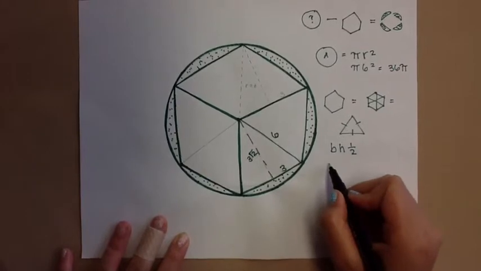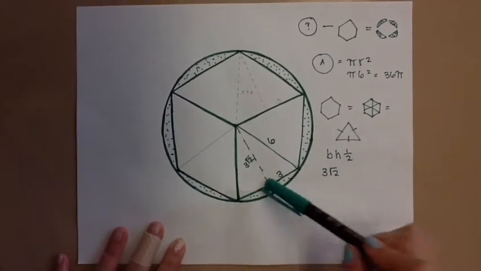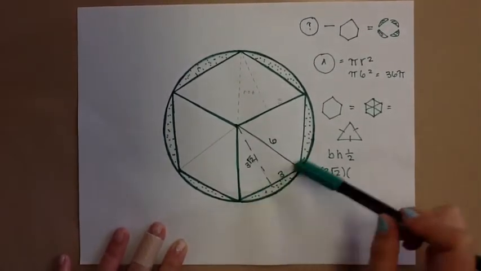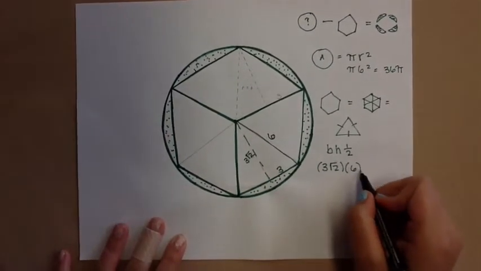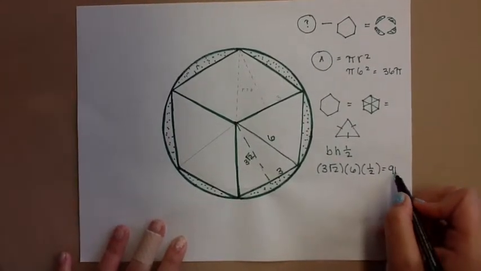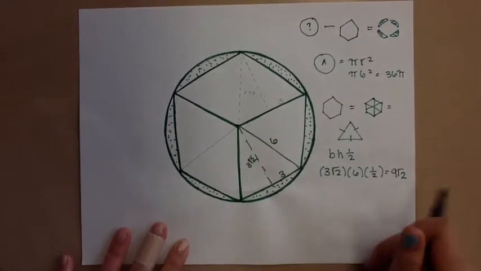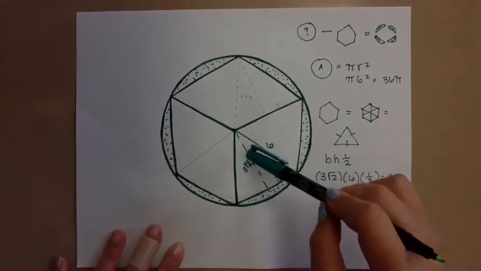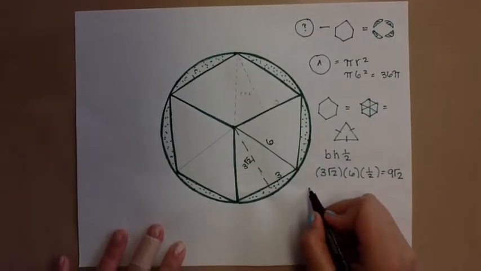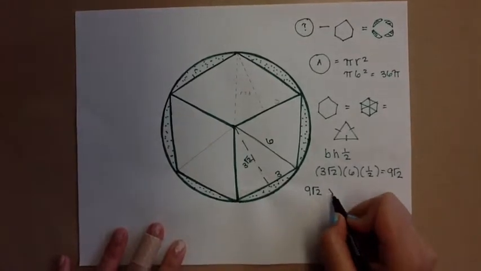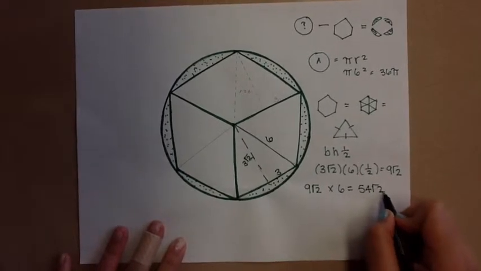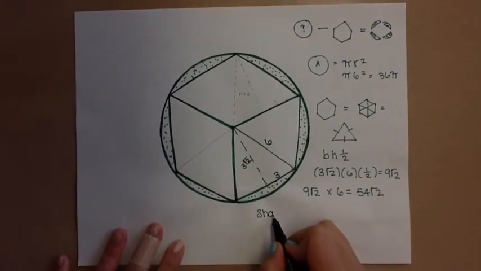Since the area of a triangle is base times height times half, we will put in the base, which is 6, put in the height, which is 3 root 2, and then we will put the times half. And this equals 9 root 2. This is the area of one equilateral triangle. And since there are 6, we're going to multiply that number by 6, which gives us 54 root 2.